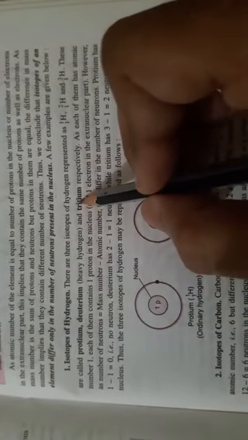Hydrogen has three isotopes. This is protium, this is deuterium, and this is tritium. The number of neutrons is marked in the upper position in hydrogen, and this is the protons. First one is protium, second is deuterium, and third is tritium. Each of them has atomic number 1 and each of them contains a proton in the nucleus.